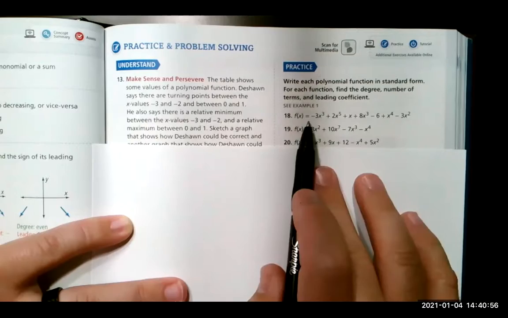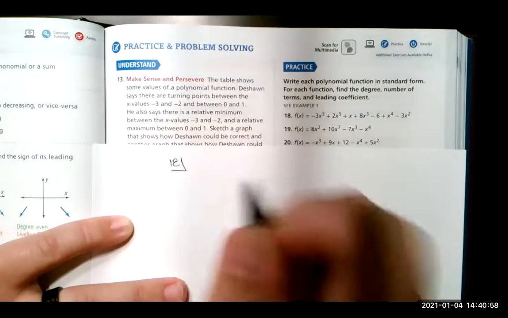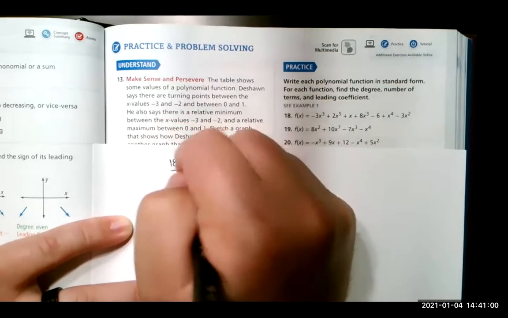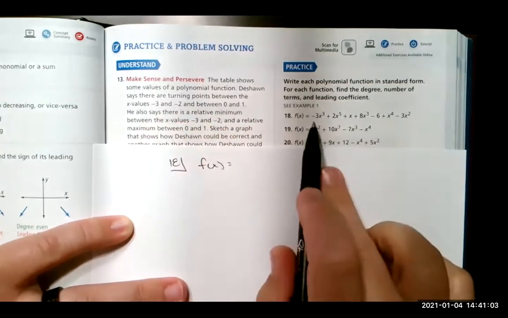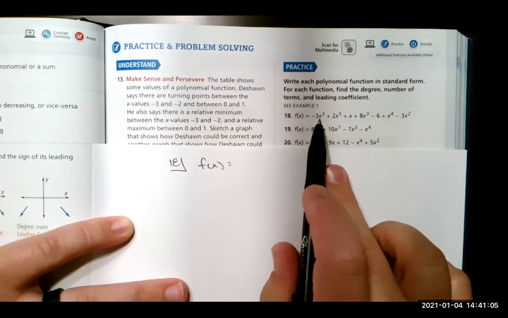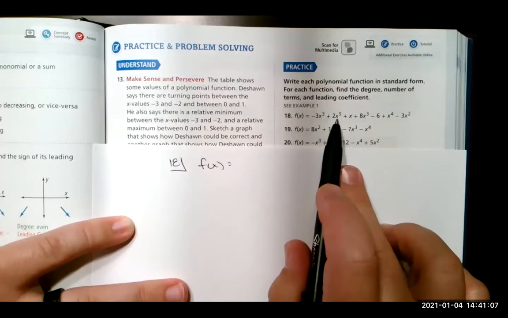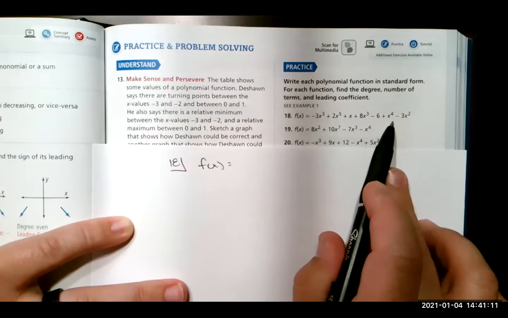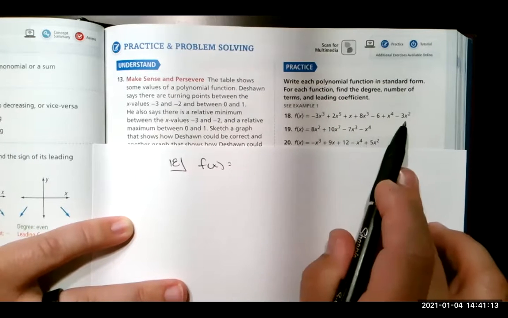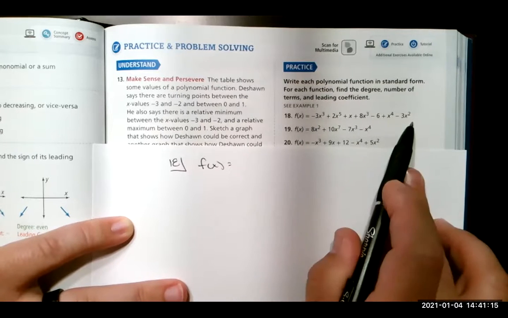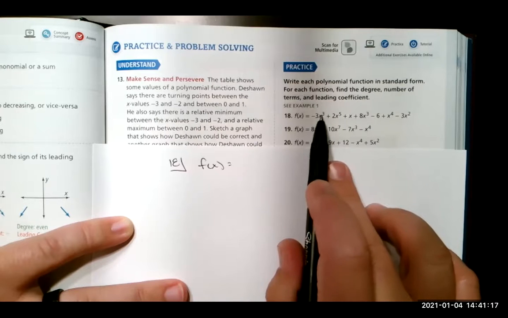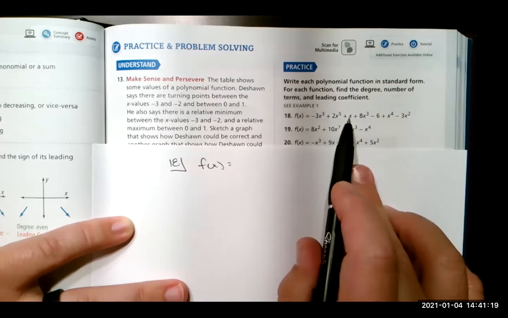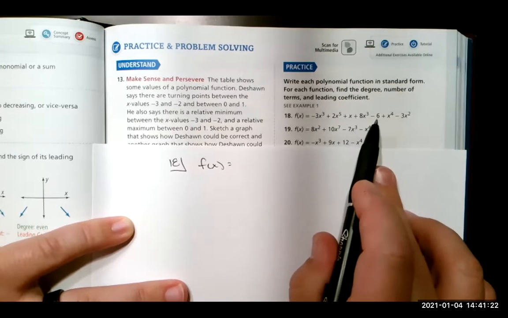All right, so for number 18, f of x equals negative 3x cubed. As I look through here, I'm noticing that I have an x to the 5th. I've got an x. I've got an x to the 4th. So what I'm going to do is scan through this, and I'm going to look for the highest degree variable first. So that's an x cubed, x to the 5th, x to the 1st, x cubed. There's no x's there at all, so technically that's x to the 0th, right?